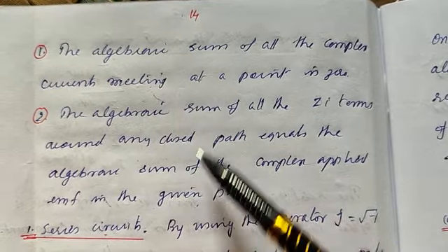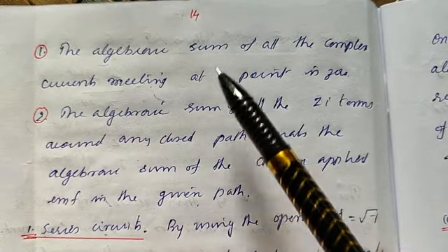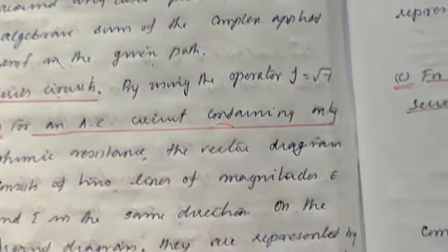So Z into I gives you the EMF. These are the two laws, one about the currents and one about the EMF.